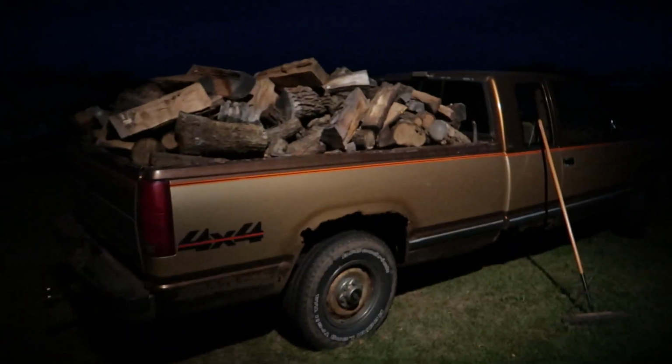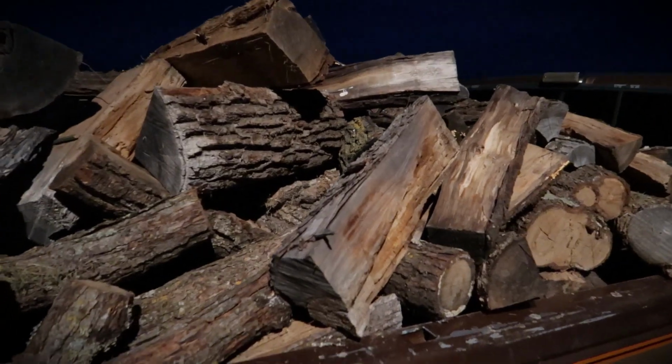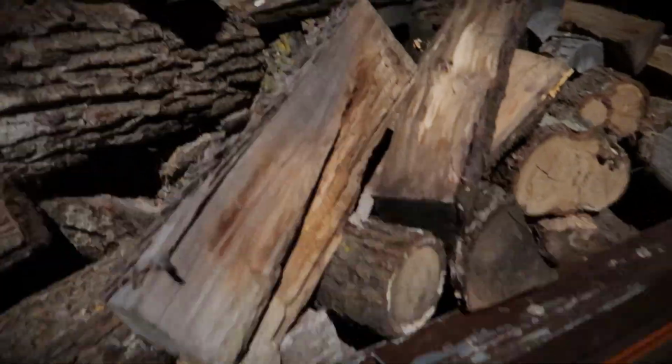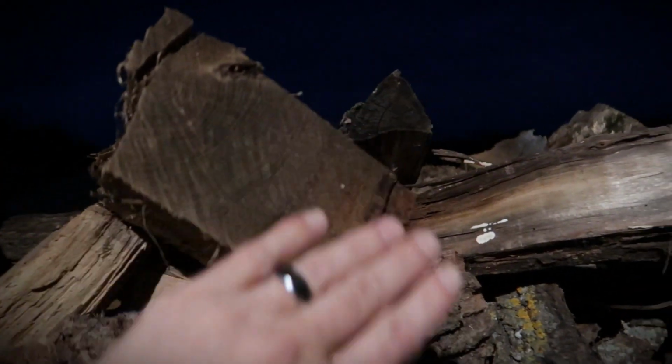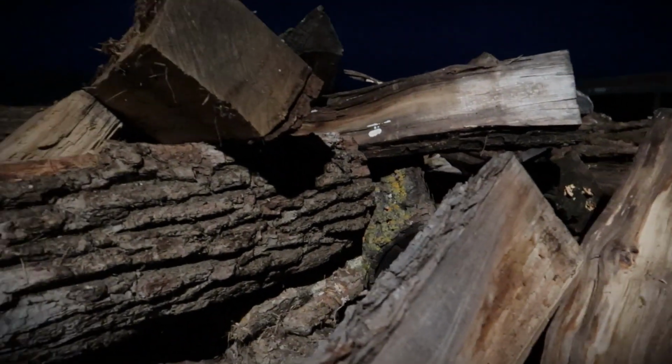Oh, I just love these fall-like nights. It's just nice, cool weather. Fantastic to work in. Truck's squatting pretty good in here. Pretty nice heavy load of oak for the most part. There's a little bit of basswood in here as well. This stuff's all been sitting for 3+ years.